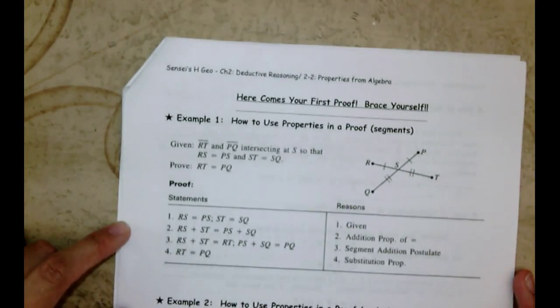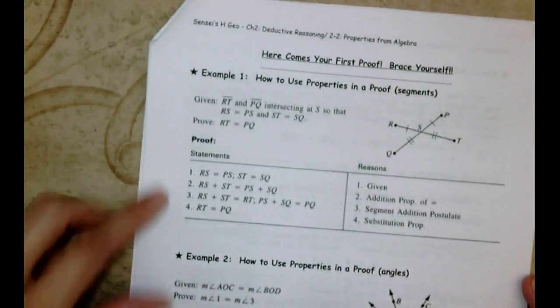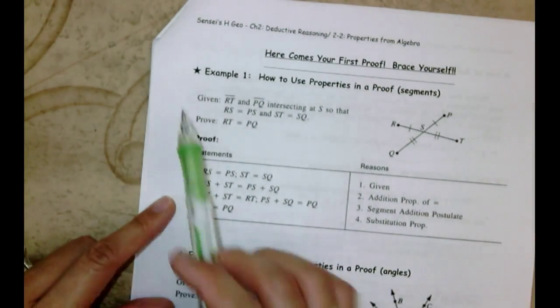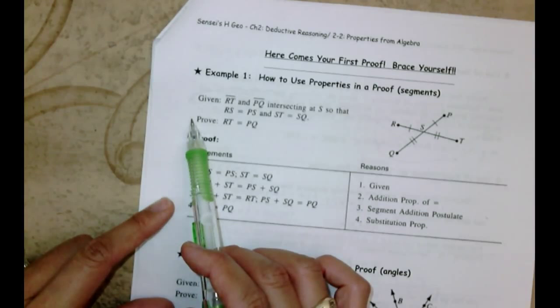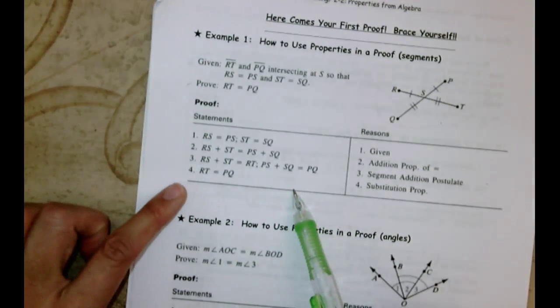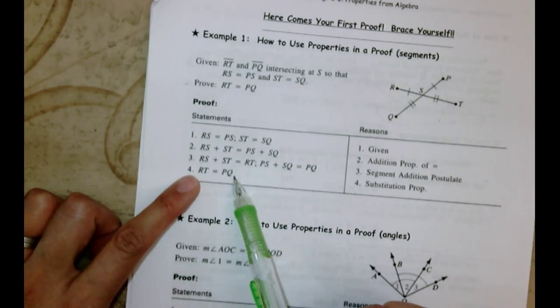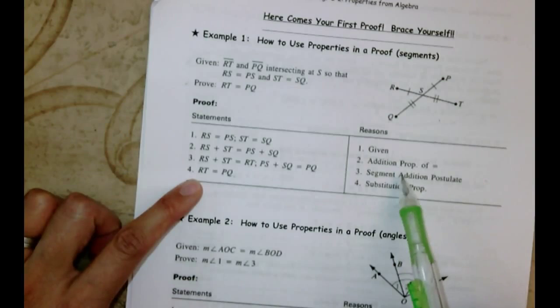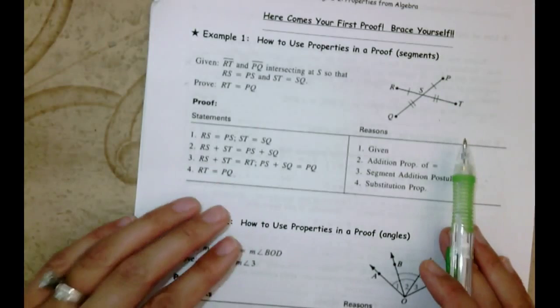And here comes the first proof. I have two examples, one for the segment and one for the angles. The proofs are usually set up this way. You have the given, which is the accepted truth, and this is where you want to get to: the conclusion, destination, whatever you want to call it. Prove this, okay? And you get a diagram. You have the statements, which are the steps to prove to get to the conclusion. And these are the reasons why you can do it. Usually these are called two-column proofs, and most proofs are set up this way.